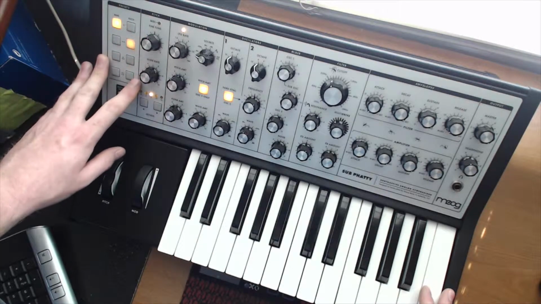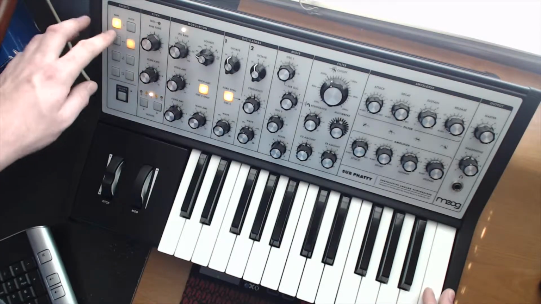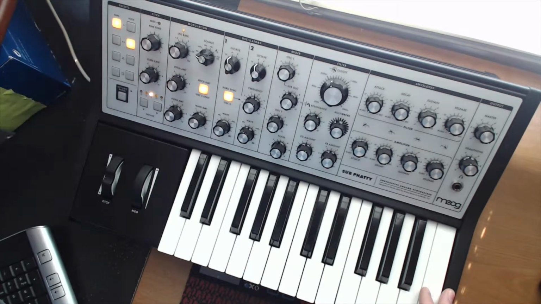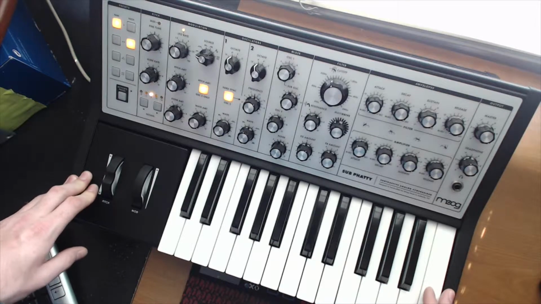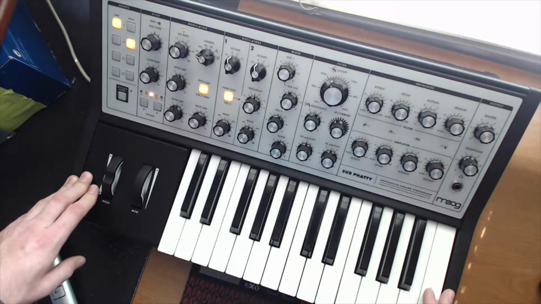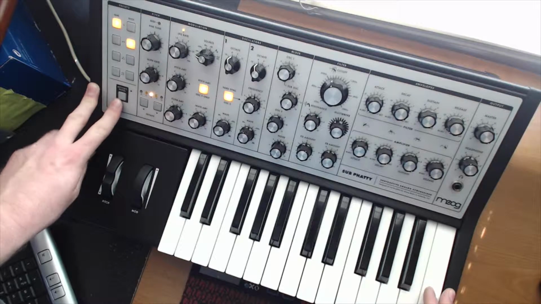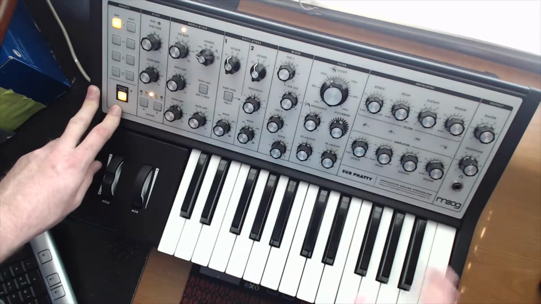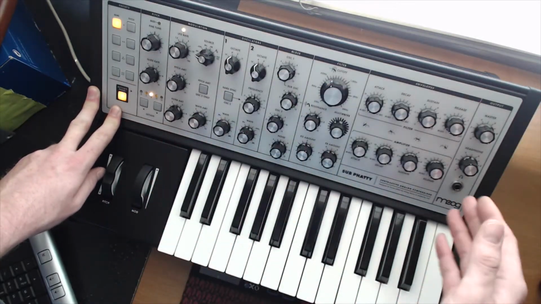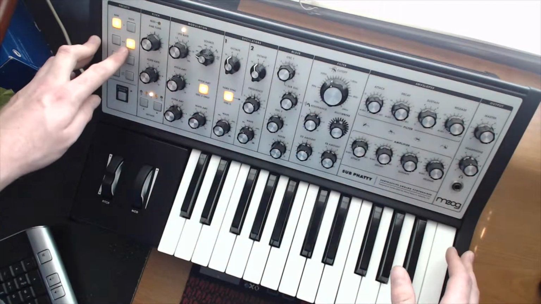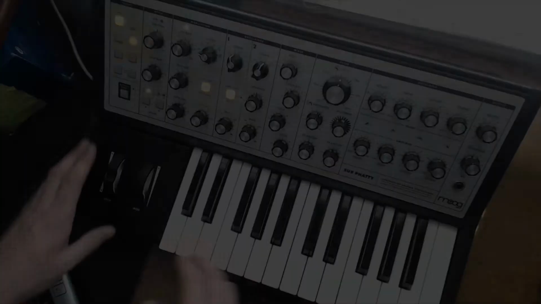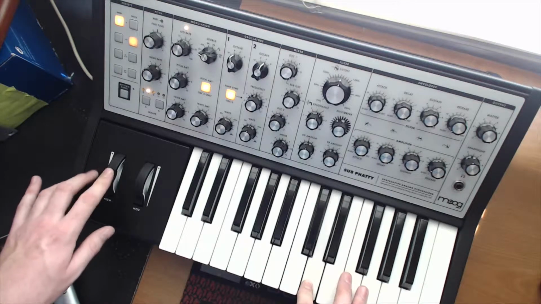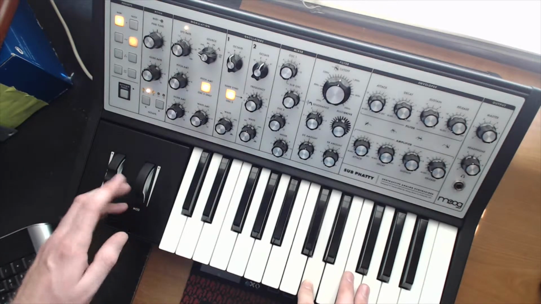Here we have 2 columns of buttons. On the left hand we have the banks, each with their own 4 presets, letting you save up to 16 different sounds. These 8 buttons also allow access to the under the hood features, and this activate panel button lets you hear the panel settings rather than the saved preset that you have selected. Here we also have a pitch wheel and our modulation wheel.